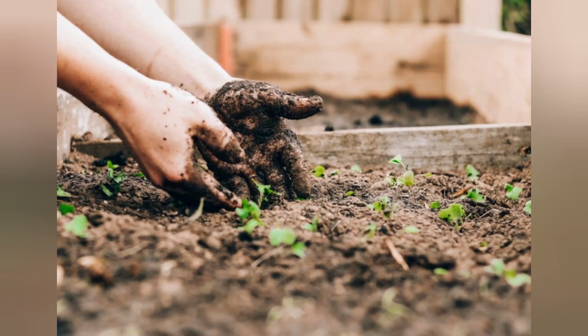Use only well decomposed materials though, such as compost that is dark and crumbly and almost looks like dirt, or peat moss, which is already decomposed.